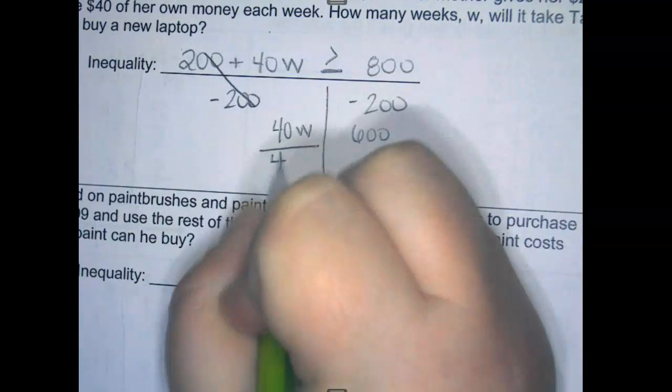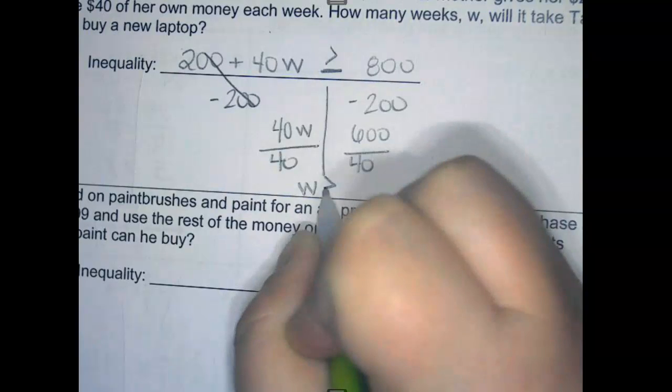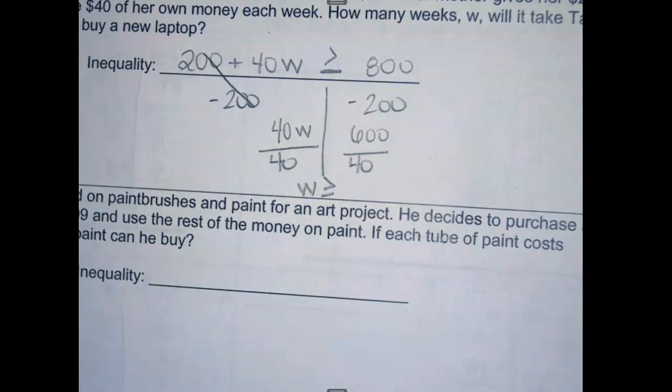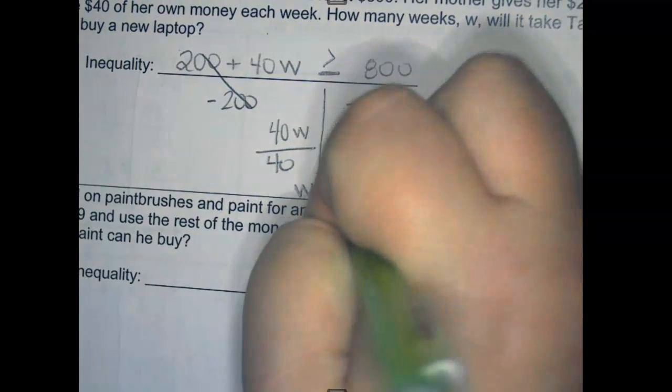Divide both sides by 40. I'm divided by a positive, so it's going to stay the same. It's not going to flip my sign. Remember, we only flip the sign when we multiply or divide by a negative. So I'm going to do 600 divided by 40, and that gives me 15.